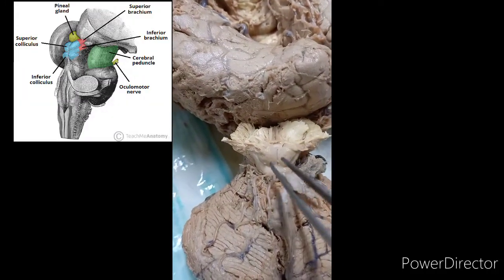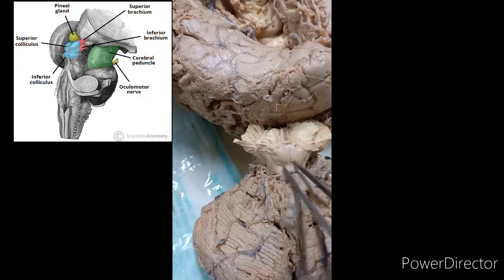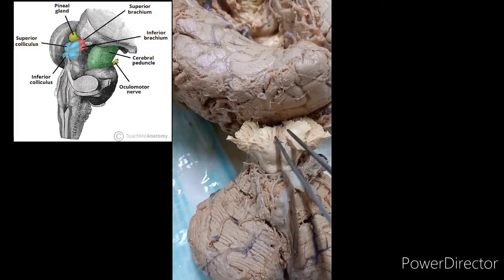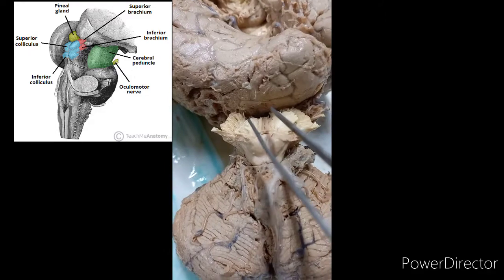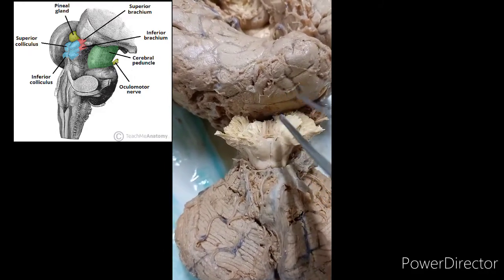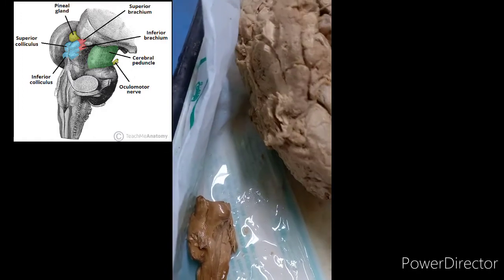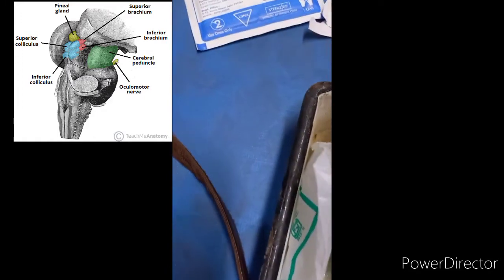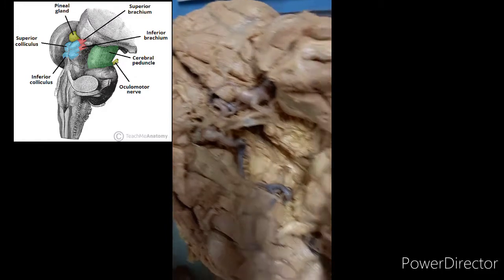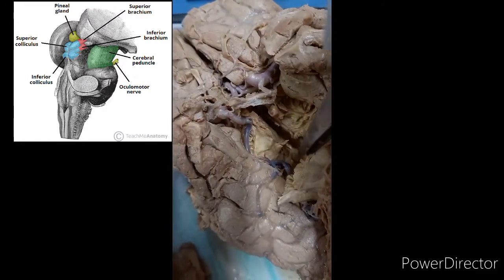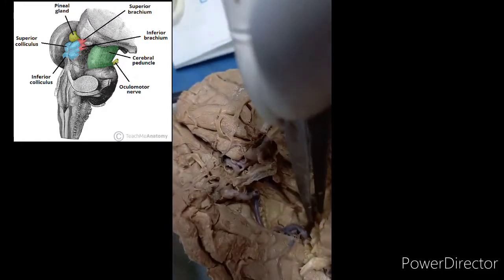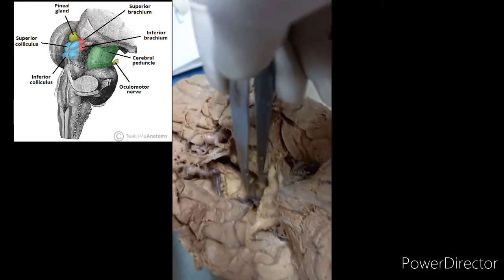And these colliculi are separated by a cruciform sulcus. The upper end of the cruciform sulcus lodges the pineal gland. So if you place the viscera like this, this is the upper end of the cruciform sulcus, this is the position of the pineal gland. Okay.